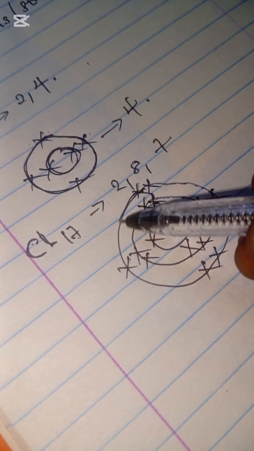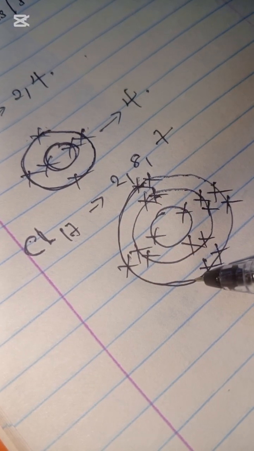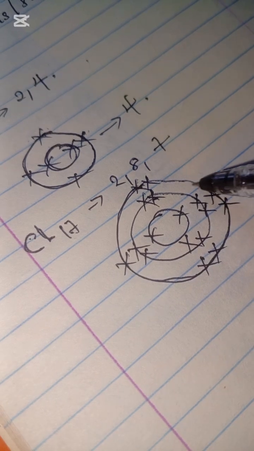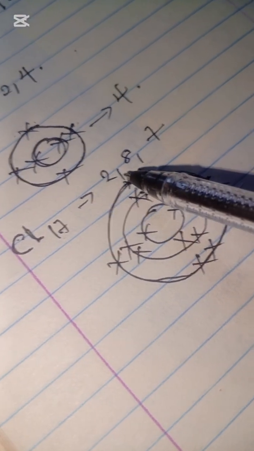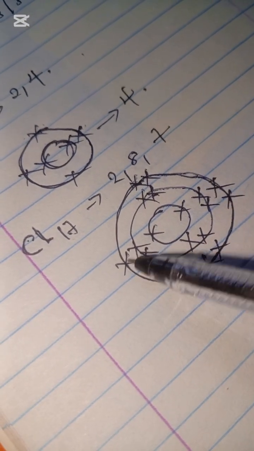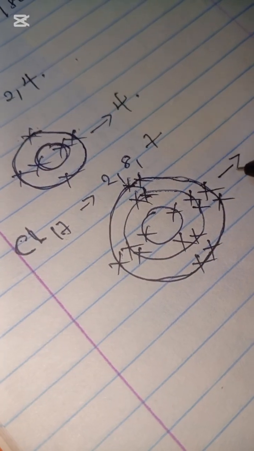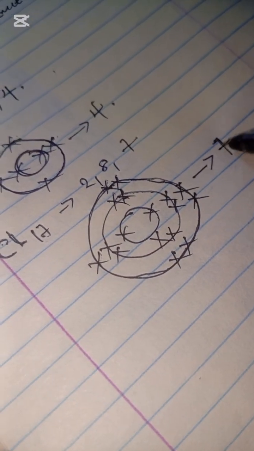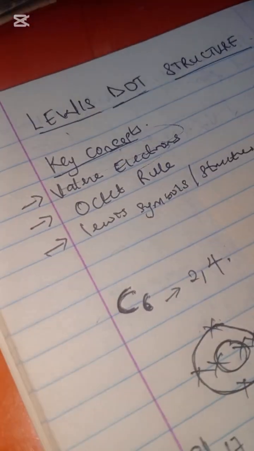This is the valence shell, the outermost shell. How many electrons are in the outermost shell? 1, 2, 3, 4, 5, 6, 7. So the valence electron of chlorine is actually 7. So you need to understand what the valence electron is.